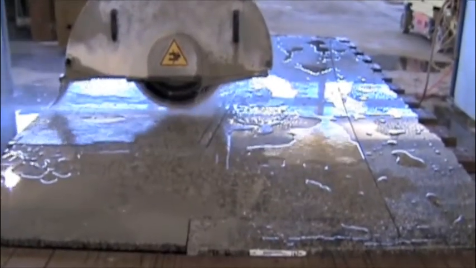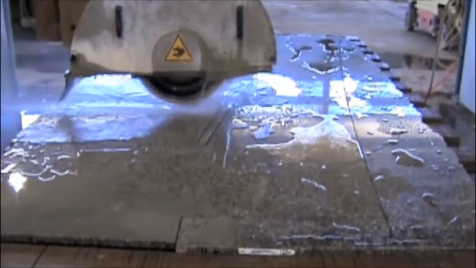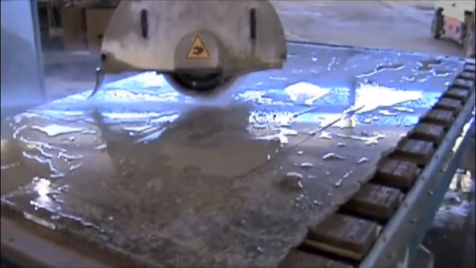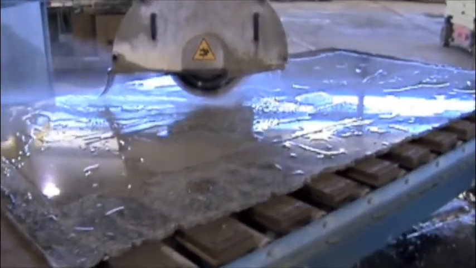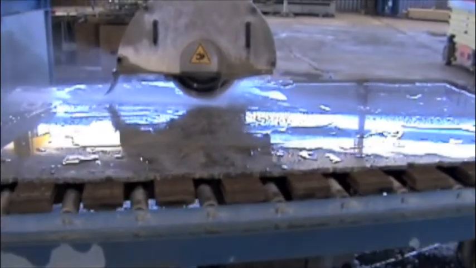So we're just finishing up on the first slab. You can see the big radius cut on the right-hand side of the piece. We're cutting the final sections here on the bottom part of the slab. This is slab number 1. And as soon as this piece is done, we're going to send it over to fabrication.